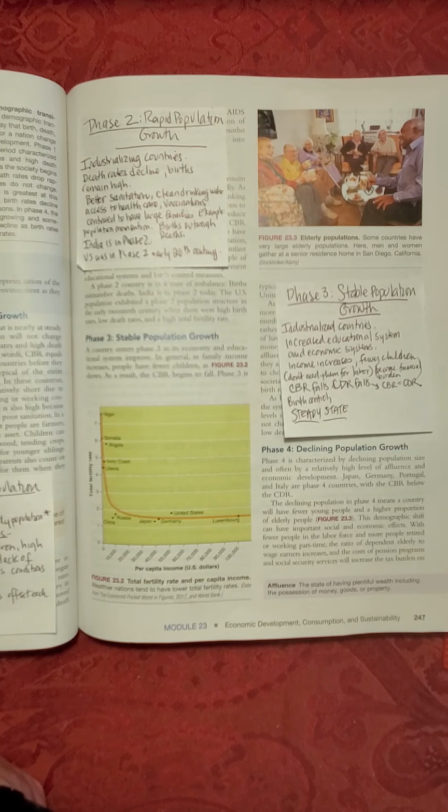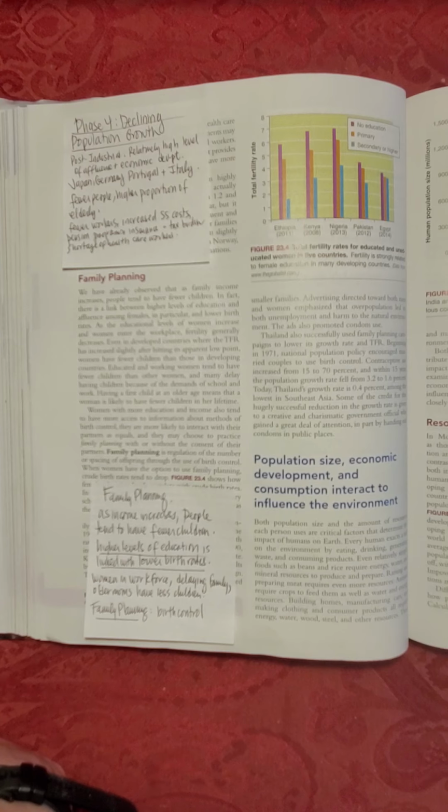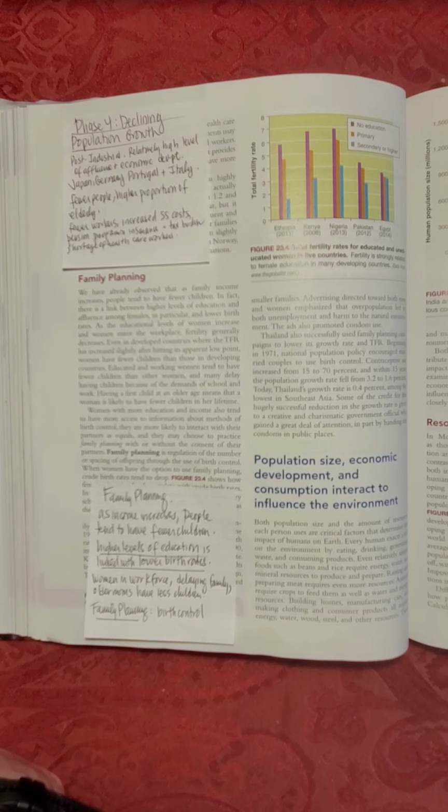So we already talked about family planning, and that as a family income increases, people tend to have fewer children. There's definitely a link between higher levels of education and lower birth rates. And that is for many reasons, but the most important reason is that we have women delaying having children to finish their educations, and then delaying families because they're now in the workforce and having careers.